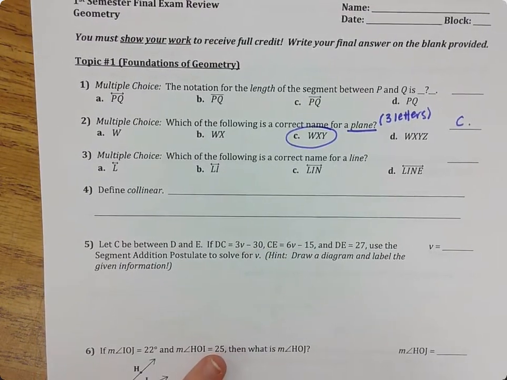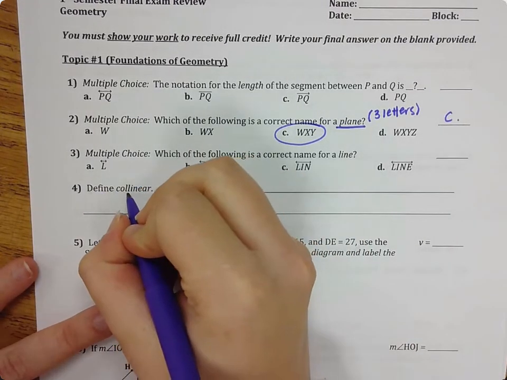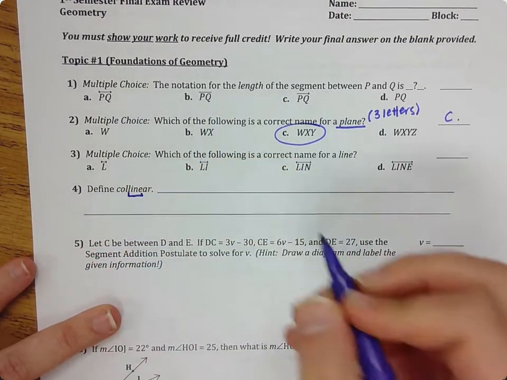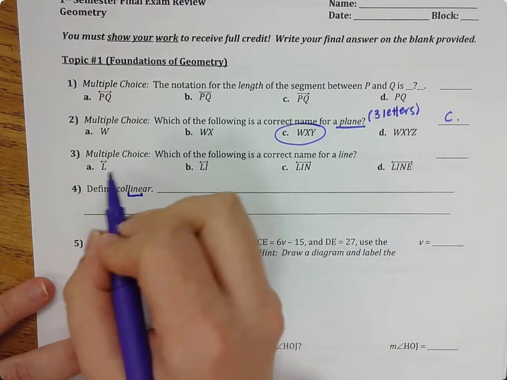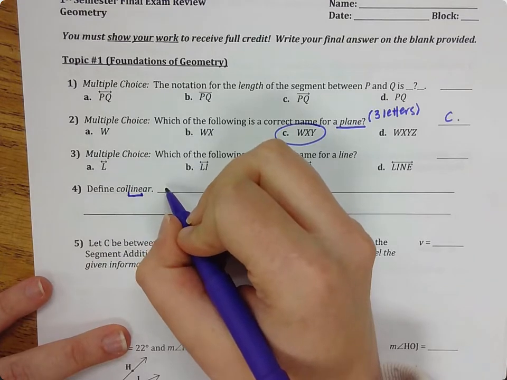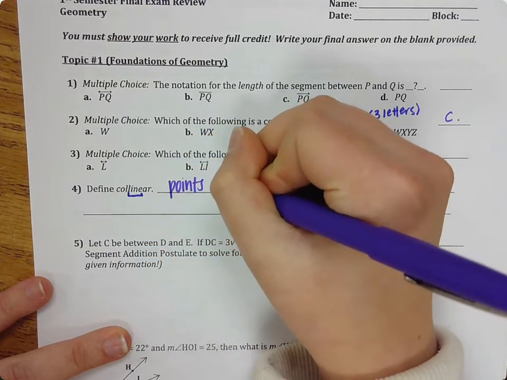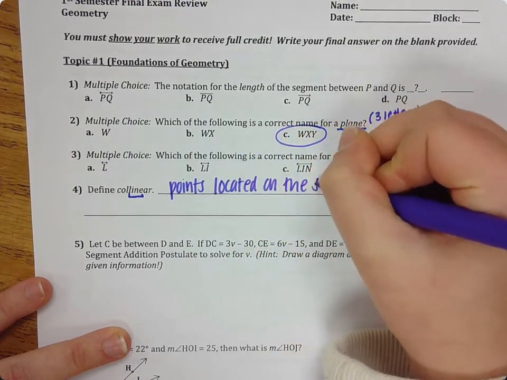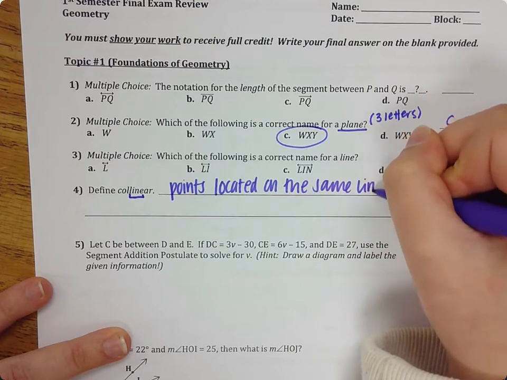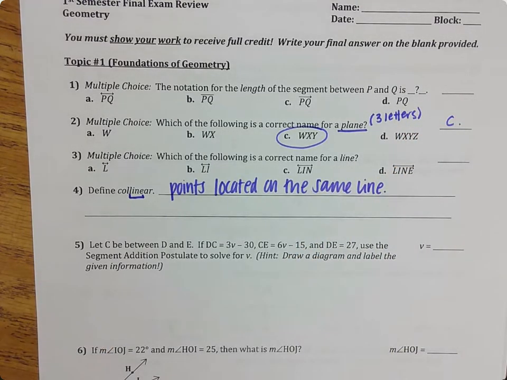Lucky us, we get to do number 4, which is asking us to define collinear. When I think about collinear, I'm seeing the word line right here in the center. So collinear is going to be points located on the same line. So collinear really just means same line.